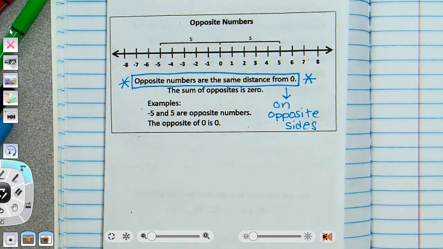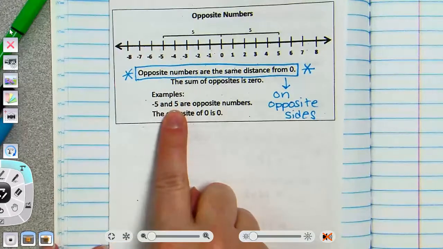Okay. Now, it says the sum of opposites is zero. What that means is if I took 5 steps to the right of 0, and then I did the opposite, 5 steps to the left, I'd land back at 0. So I'm going to mark this on our number line. And so I'm going to show how -5 and 5 are opposite numbers.